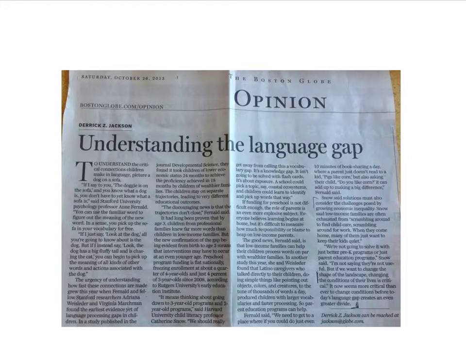We're not the only ones thinking about this oral language gap. In an article in the Boston Globe opinion section on Saturday, October 26th, Catherine Snow, a national literacy expert, is quoted as saying that we need to change the shape of the landscape and the conditions in the lives of children so that the language gap created doesn't grow further.